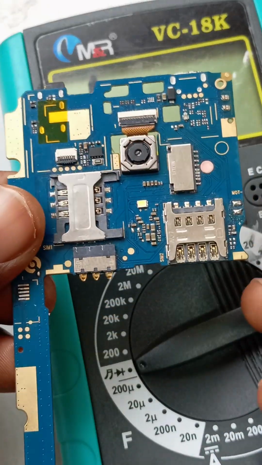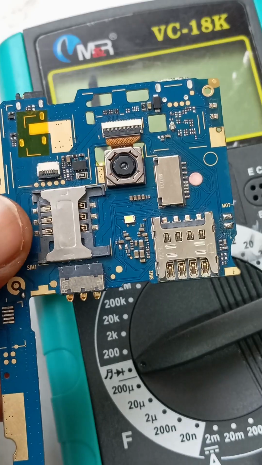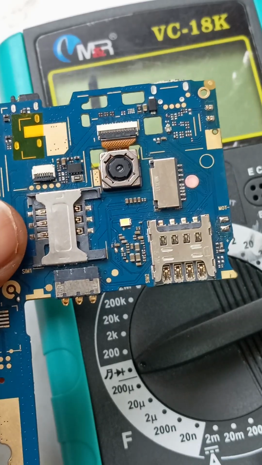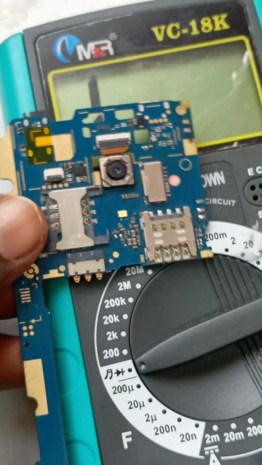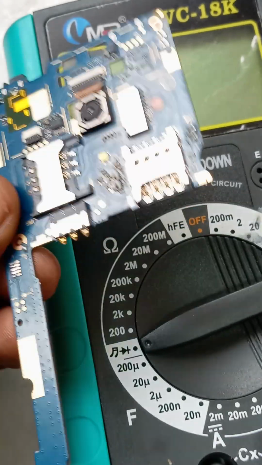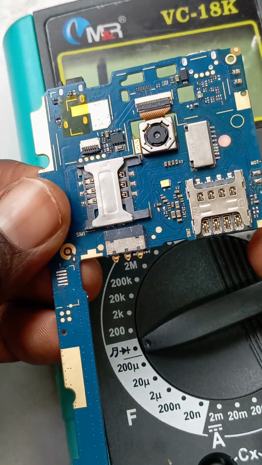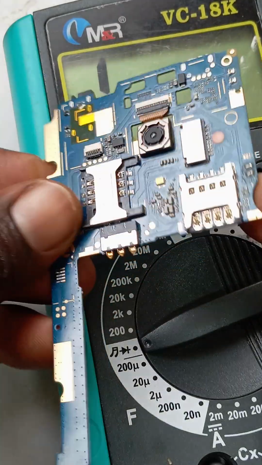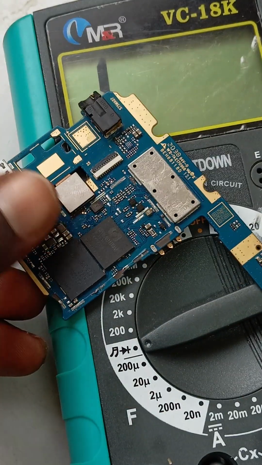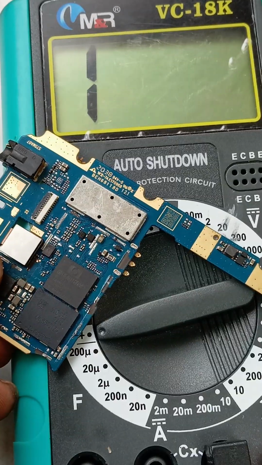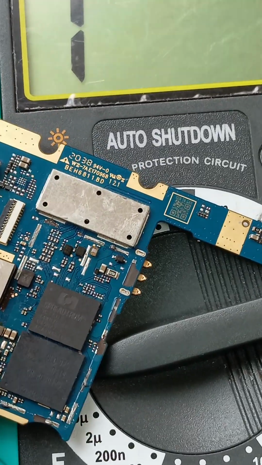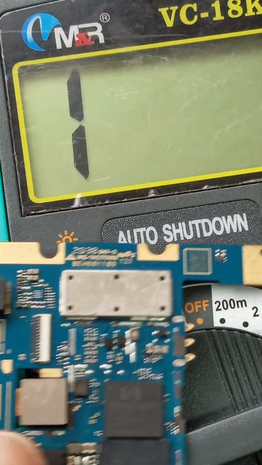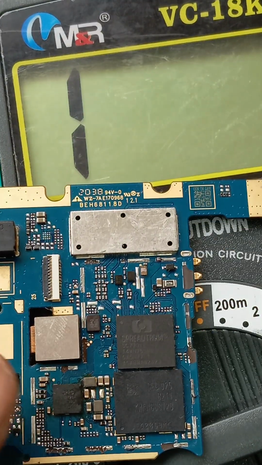Since you don't have a schematic diagram, normally you would use a schematic diagram to follow the track to find the resistors. Now, you are going to find the resistors by checking the same region. For example, since I've already worked it, I will show you the resistors that are connected.